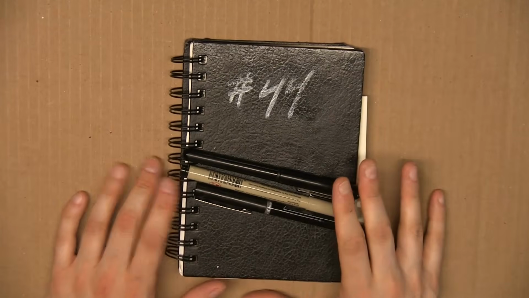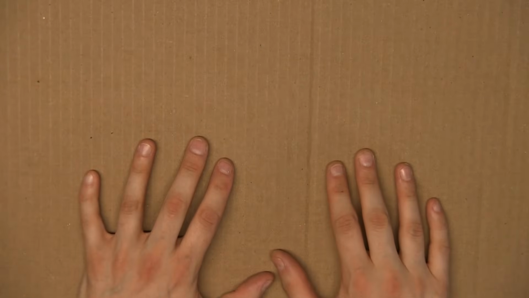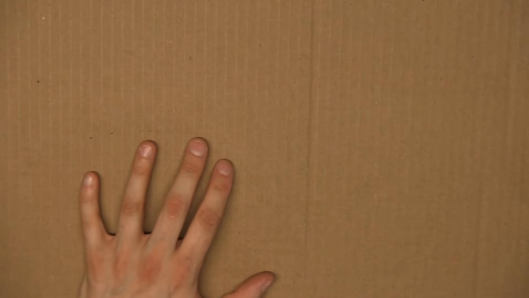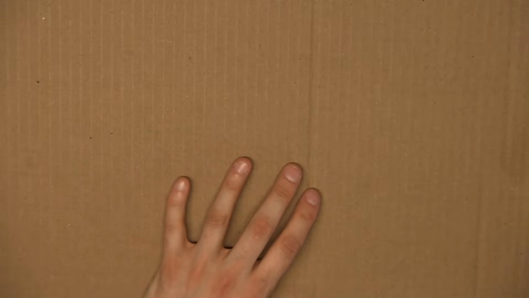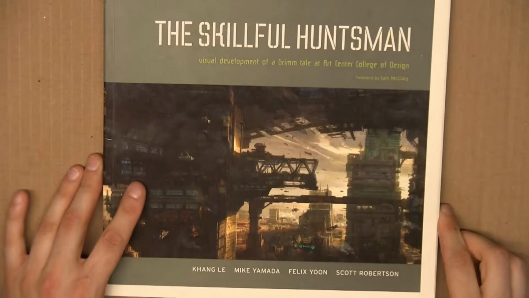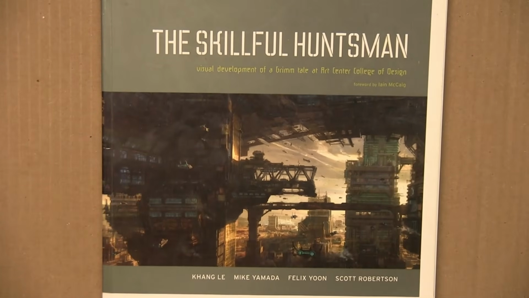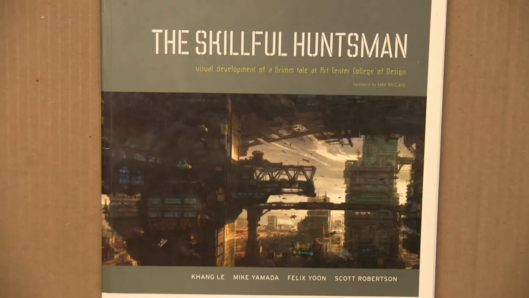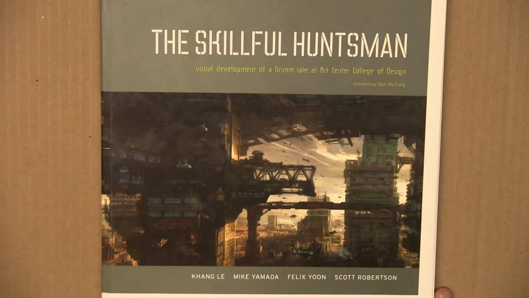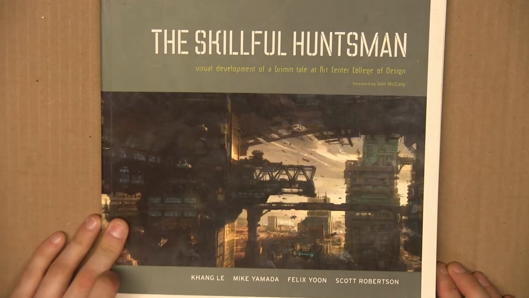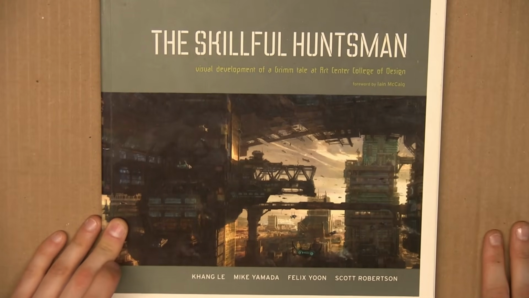Now, before we get started right into the sketchbook, I do want to set this aside and talk about an art book in particular that really helped shape my idea of thumbnails when I was in college. This is called The Skillful Huntsman. This book was created by fellow YouTube artist and also really awesome design professor out in California, Scott Robertson. He has a YouTube channel here that I really like, though he doesn't upload often.